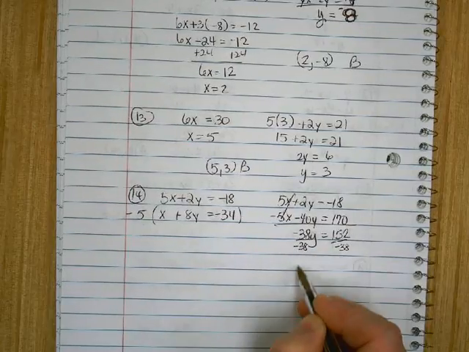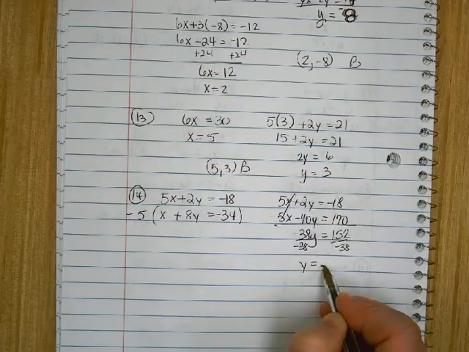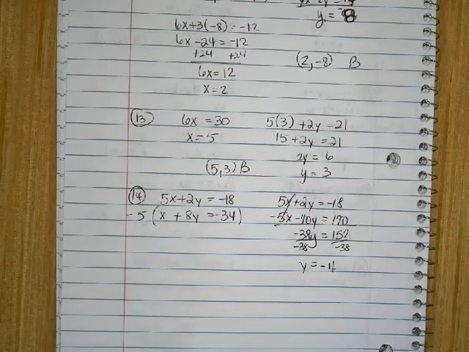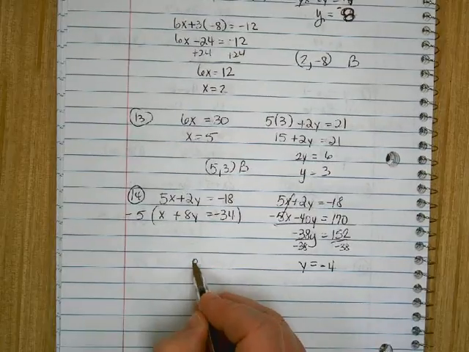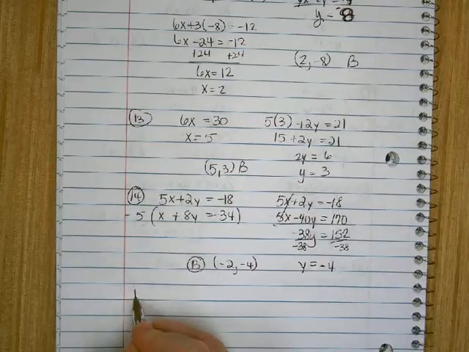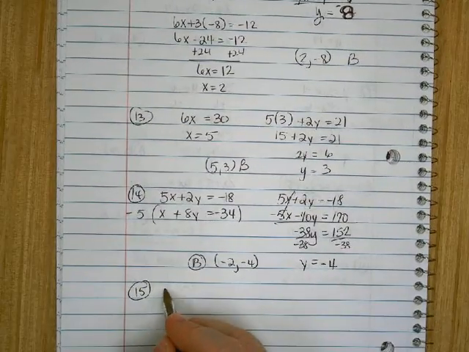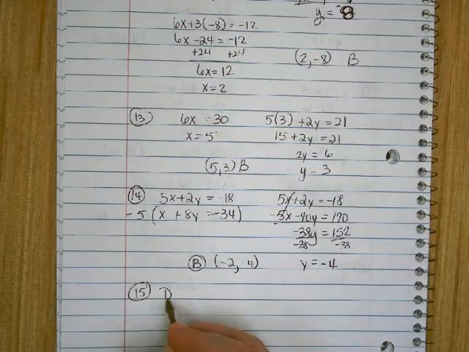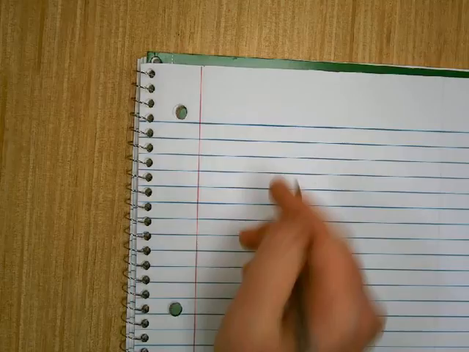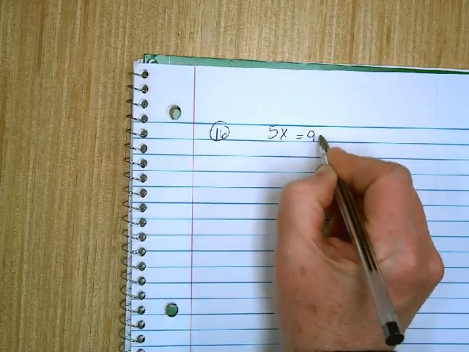And what do we get? -4. Negative who? -4. Okay. So I get B. So which answer choice is this? B. Okay. And what was the answer to 15? We called it out yesterday. D? Okay. 16 says 5x equals 9 plus 3y.